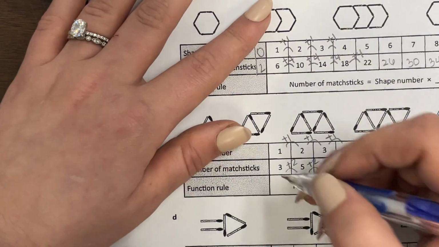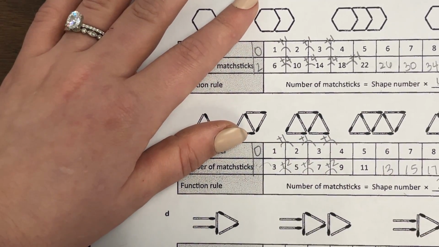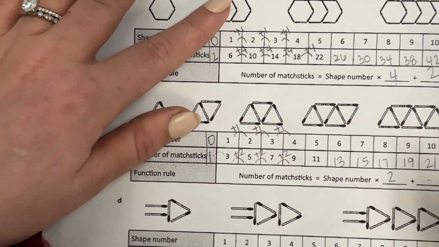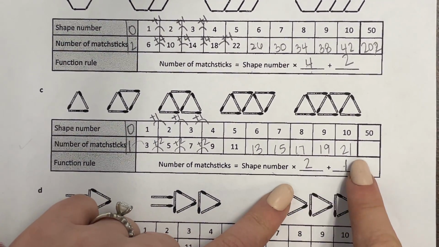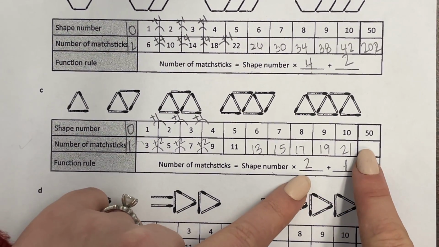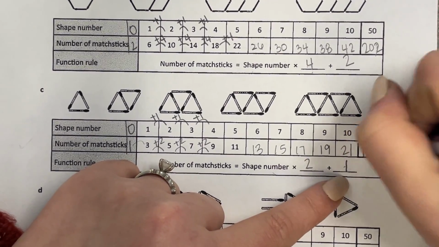We need to find our starting point, so we go to figure 0. What number +2 is going to give us 3? Well, that'll be 1, so our starting point is 1. Now we can use this formula to find how many for 50. So 50 times 2 is 100, plus 1 is 101.